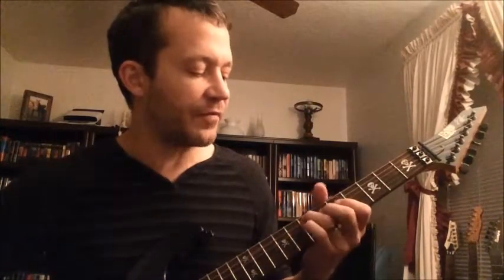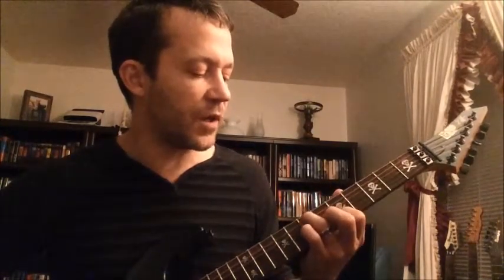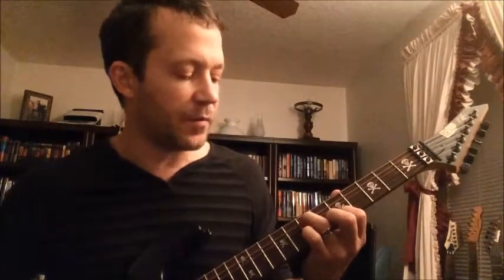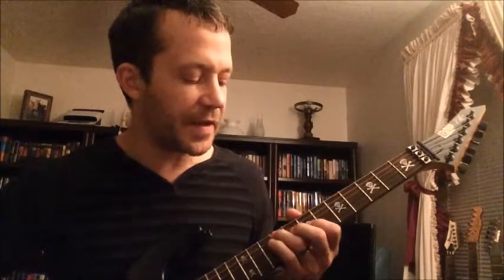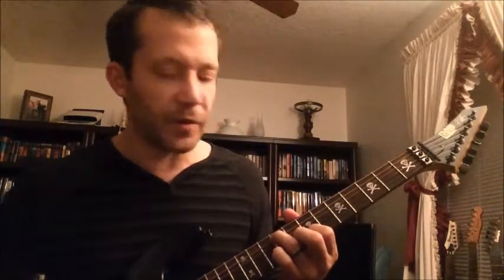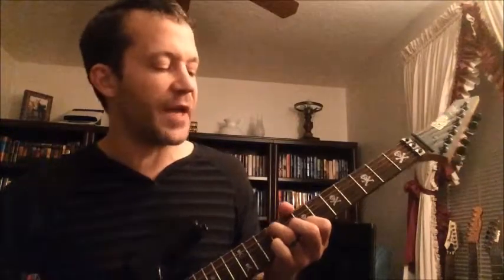So if I'm at the 7th fret on the 5th string with my ring finger, and the 5th fret on the 2nd string, both of those are E's. If I go up to the 9th fret on the 5th string and the 7th fret on the 2nd string, both of those are F sharps or G flats.